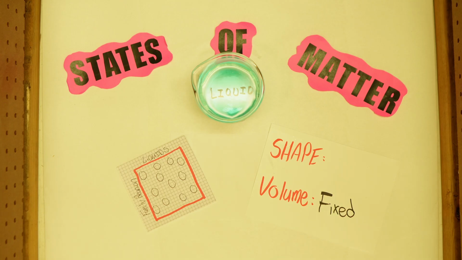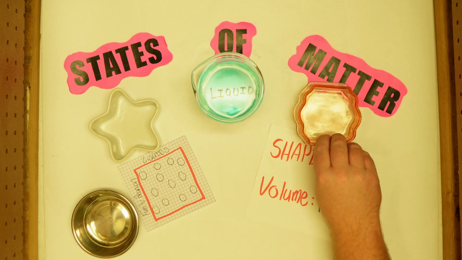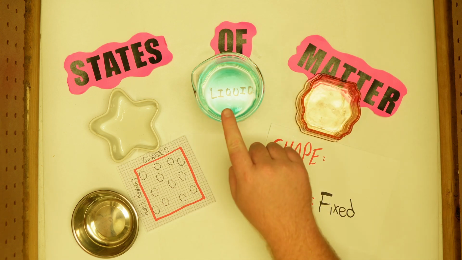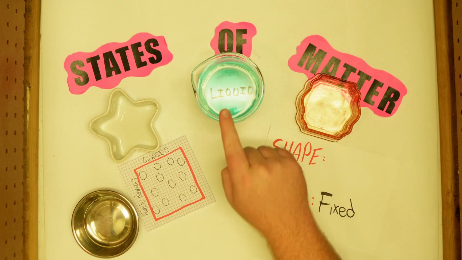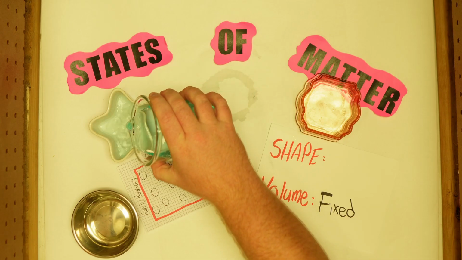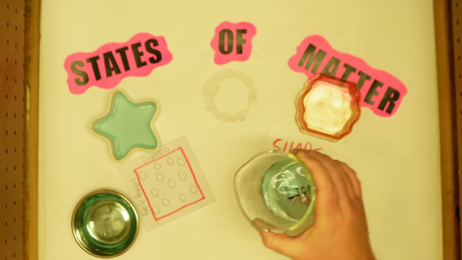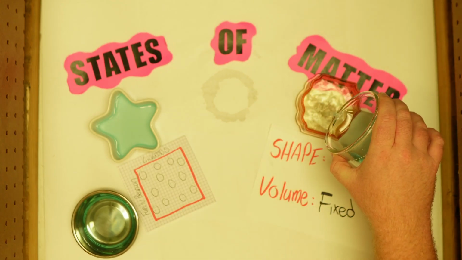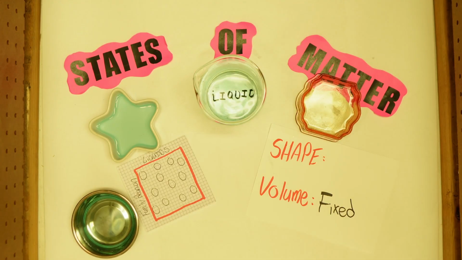Well, I have 3 different containers, all with different shapes. If I pour this water into each one of these shapes, what's going to happen to the shape of the liquid? Let's see. Did the shape change?